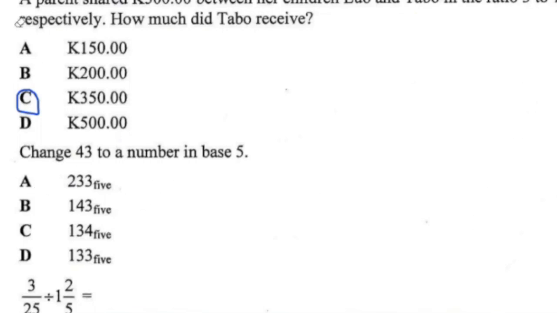So we come to question number 34. They're asking us to change 43 to a number in base 5. So what we're going to do is come up with a frame that we're going to use.